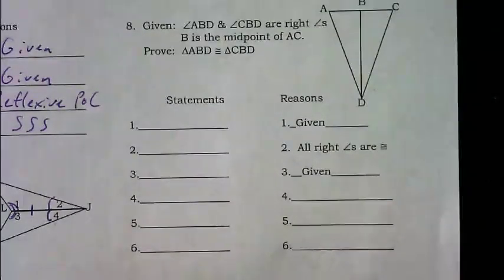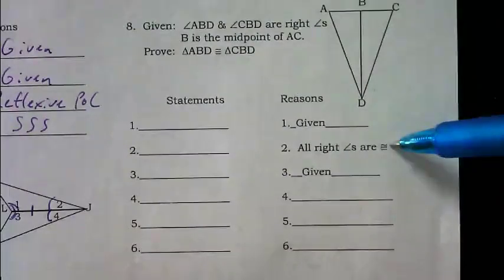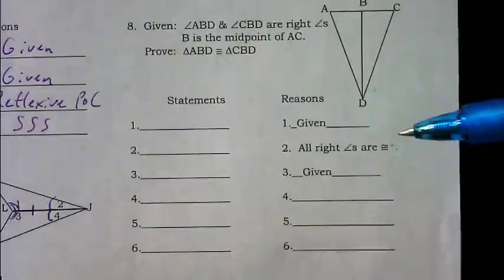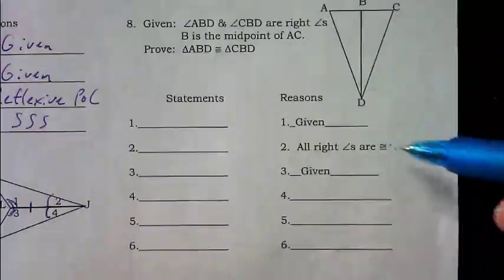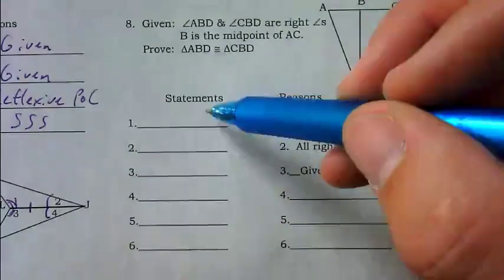Angle ABD and angle CBD are right angles. Why do you say you have to list that one first? Because then they have the right angles are congruent. Okay, so they gave us something here in between, right? They told us all right angles are congruent. I couldn't make that statement unless I knew I was dealing with right angles. So the first statement is going to have to be something about right angles.